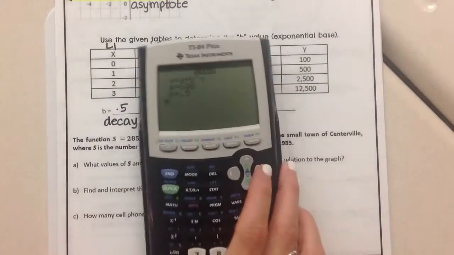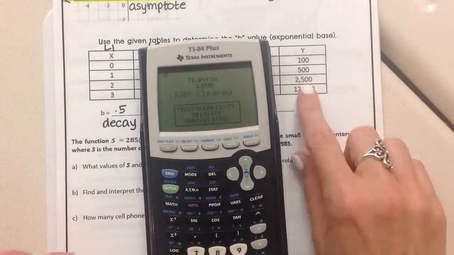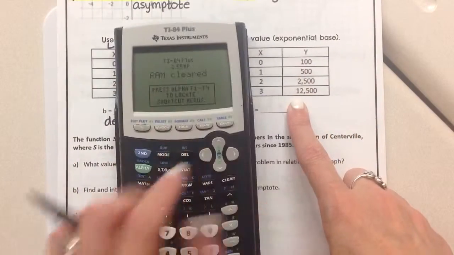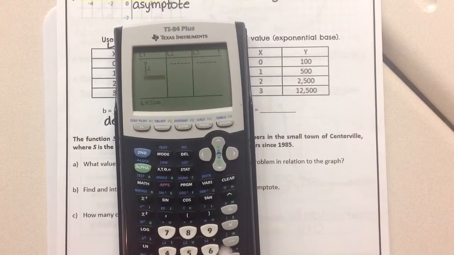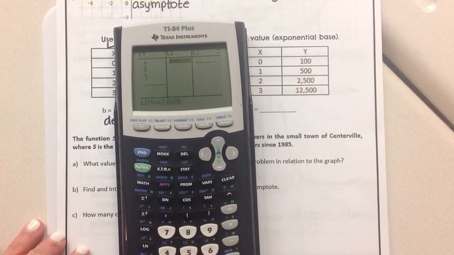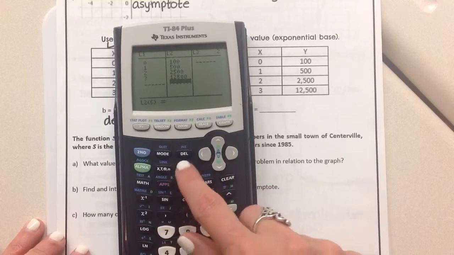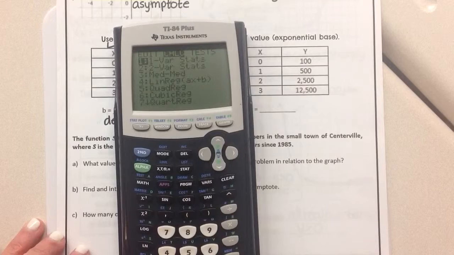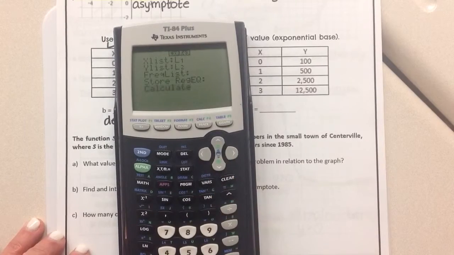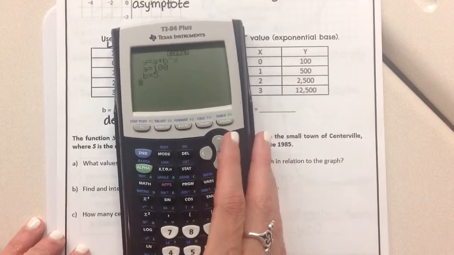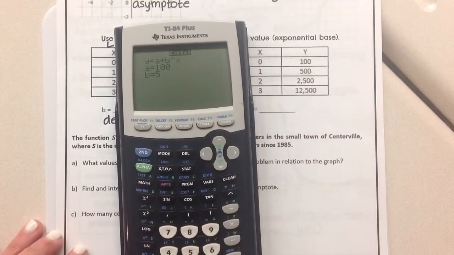All right, let's go ahead and clear the calculator, and we're going to do this again for this table over here. So I'm going to go to Stat, Enter, and I'm going to type in my x values into L1 and my y values into L2. And then I'm going to go to Stat, arrow over to Calc, and I'm going to press option 0 for an exponential. I'm going to arrow down to Calculate and press Enter. And then it tells me that my A is 100 and my B is 5.